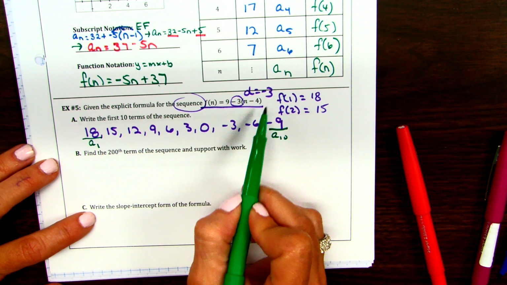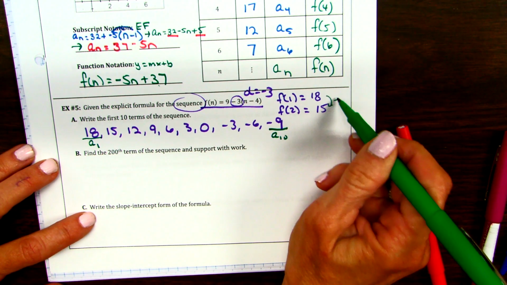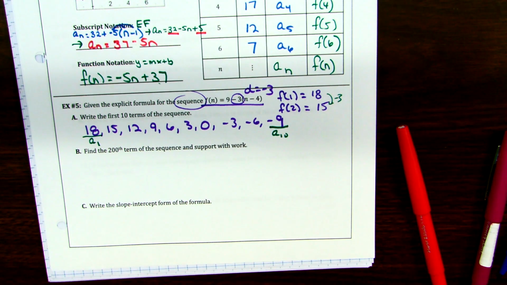Okay? Or plug in 1, plug in 2, simplify it. Oh, I am subtracting 3 each time. Okay? And so I just subtracted 3 the whole time. There's the first 10 terms. Now find the 200th term.